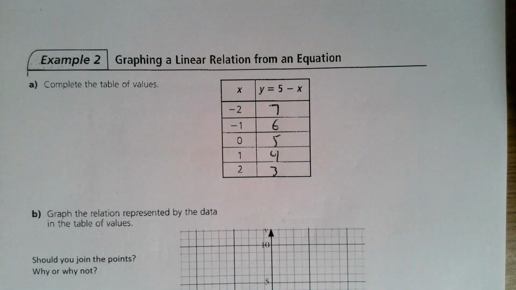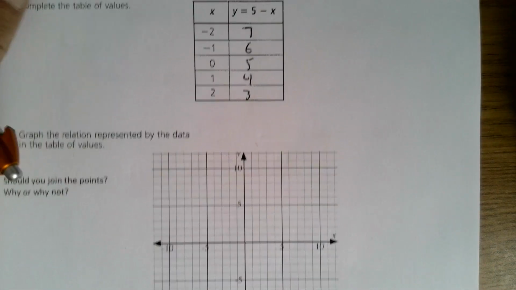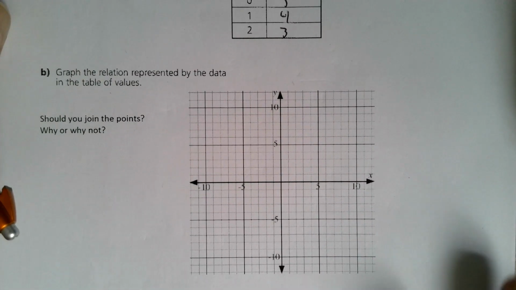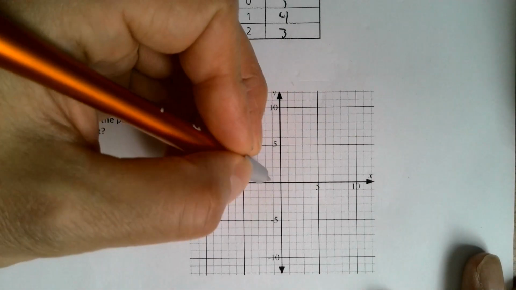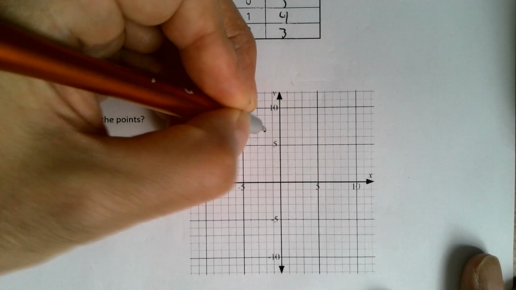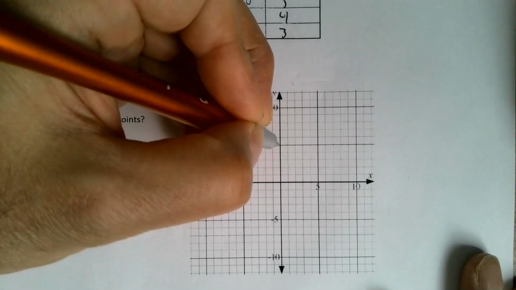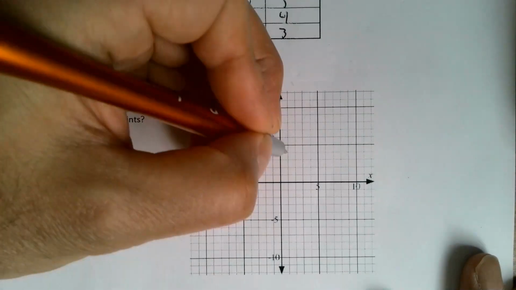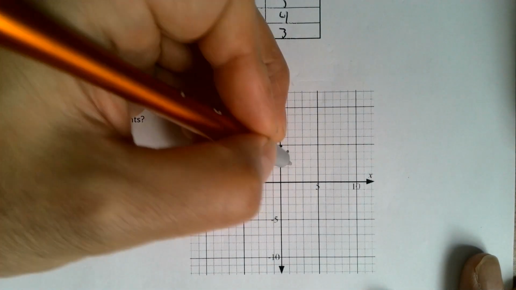Okay, so let's put those points on the graph. So I've got negative 2, 7, negative 1, 6, 0, 5, 1, 4, 2, 3.